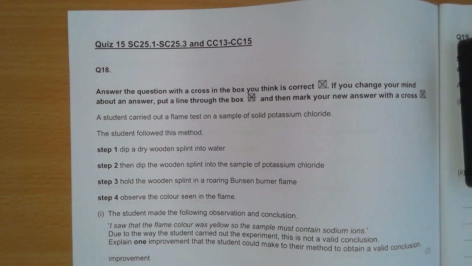So this video is for quiz 15 and you've got the start of SC25, which is what we're doing at the moment, the test for ions, as well as revision from the first term, CC13 to CC15. Even though it's a new topic, I think the mark scheme will clear up any issues you might have with the questions from SC25. It's all effectively just tests and colour changes that you have to learn.